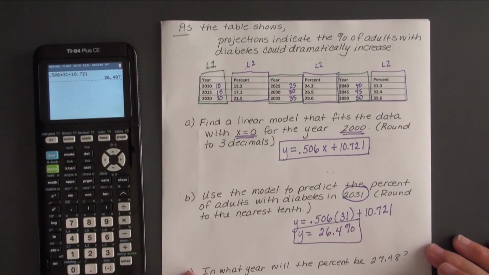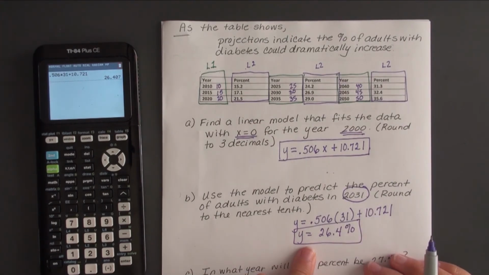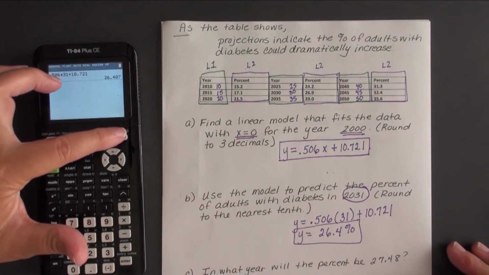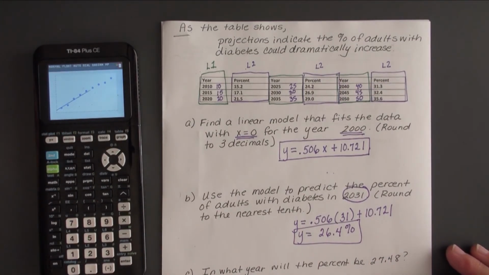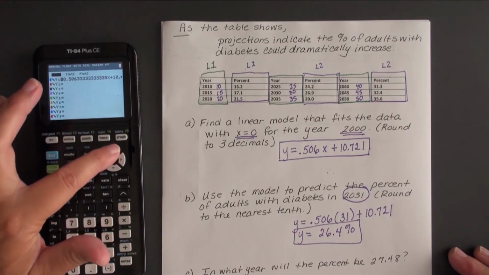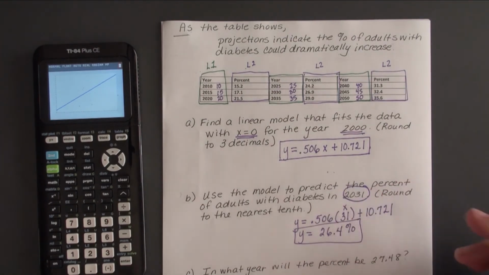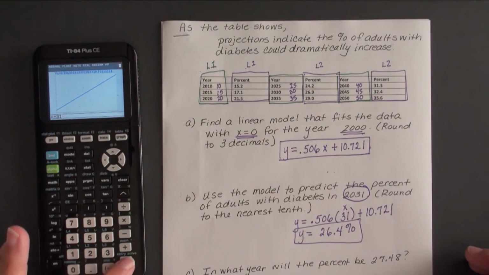Now, let's see if we can figure out that answer without doing the actual calculation. Let's go to the graph. So graph your equation and see how the line goes close to all of those points. Okay. Go to your y equals and turn off plot 1. So just go up to it, highlight it, and press enter. And then go back to your graph. If x is 31, we can do trace 31, and we get for y 26.4.